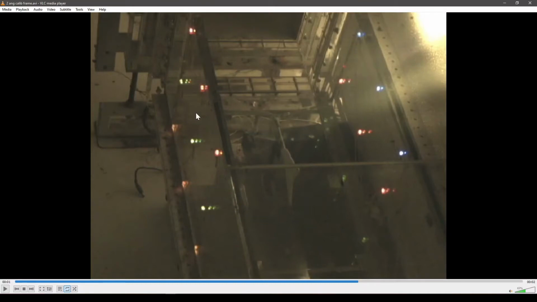1 2 3 4 5 6 7 8 9. On the left side again the same, 1 2 3 4 5 6 7 8 and 9. So there are 18 points. The software which we are going to use is Kwon3D. It needs at least 17 points for 3D analysis, so we have 18 points which meets the requirement, and then the wind will come from this direction.